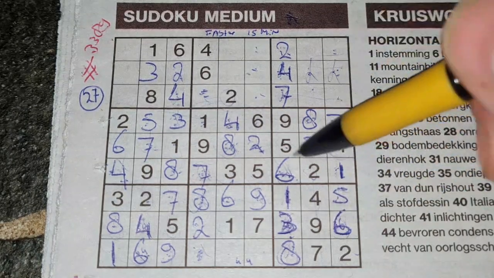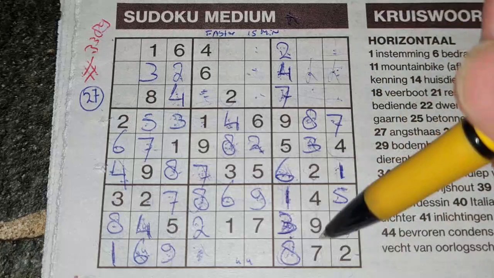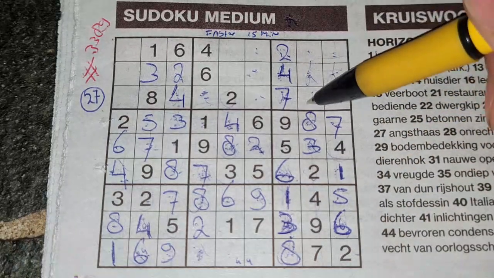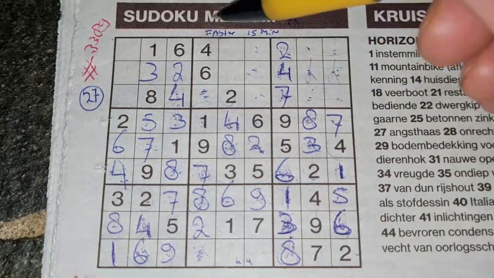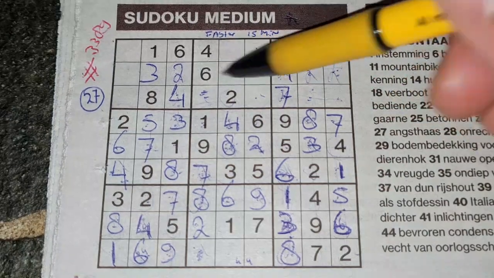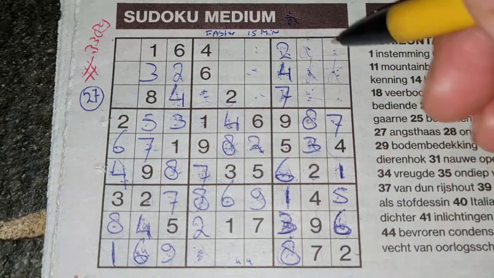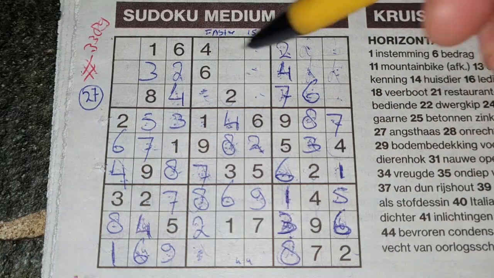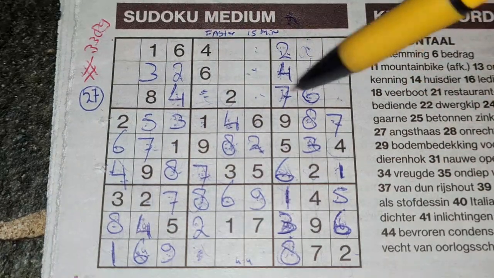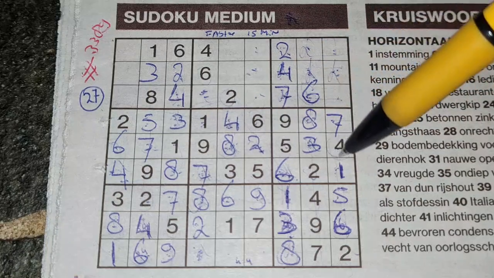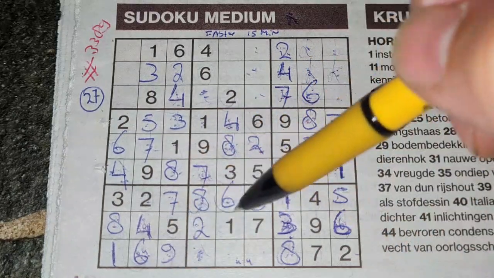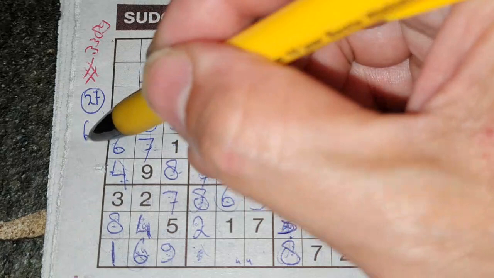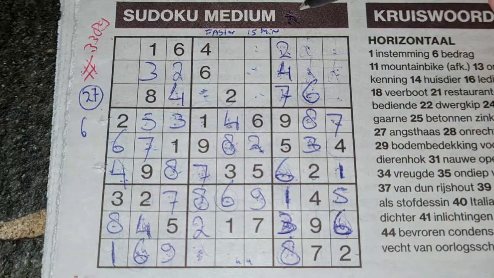6 in the last column. 6 in that column. So the column between, the only 3 places for the 6 should be here, or there. We see there 6, no 6 there. Here 6, no 6 there. The only place for the 6 should be there. And all the 6s are used. I can see digit number 1, number 6.